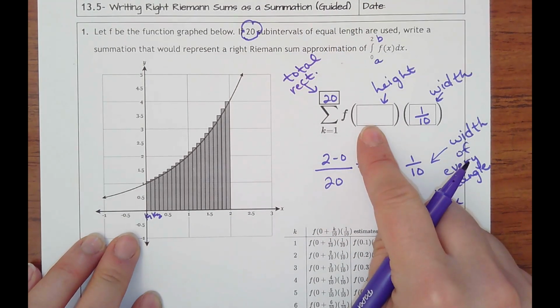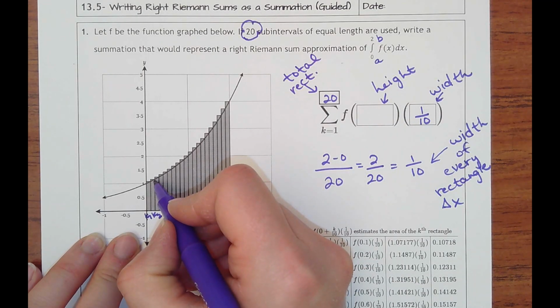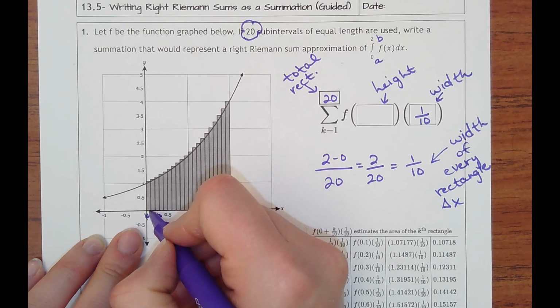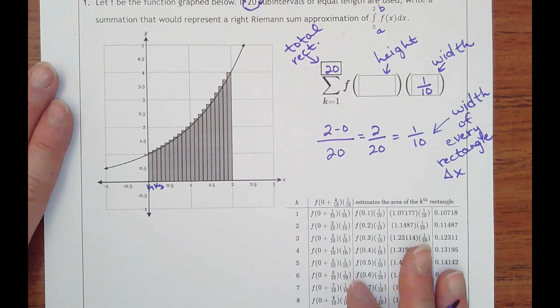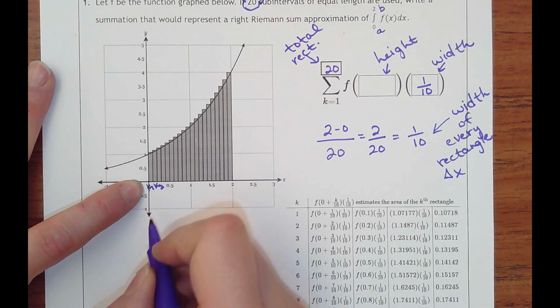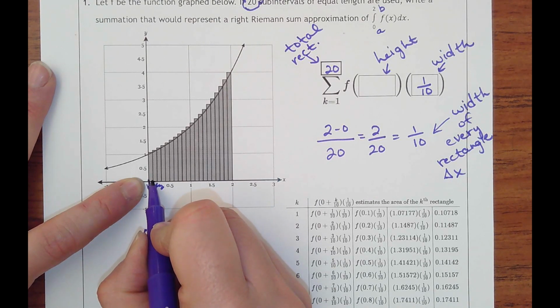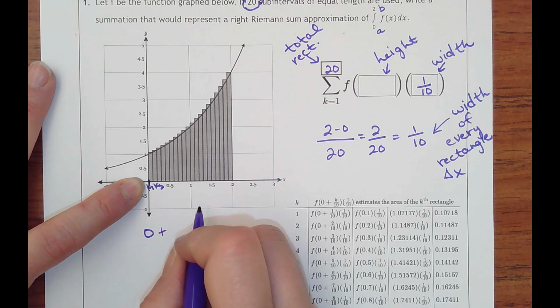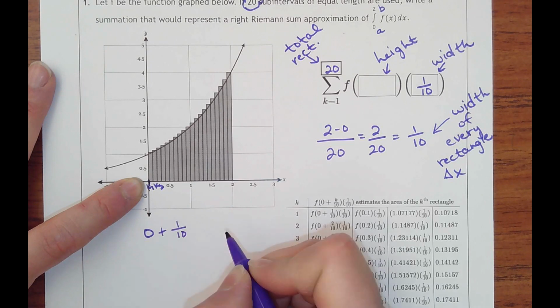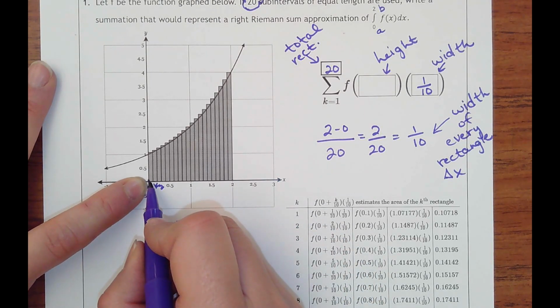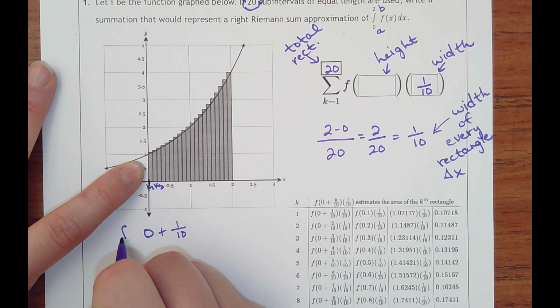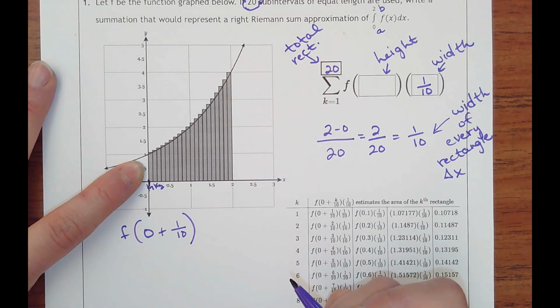Okay, so in here, the height. I know it's the y values, but how I want to find that is to think about each height. This first one starts at an x value of 0, and then it adds, I know this width is a tenth, and so then it would be finding y of that value, f of a tenth.